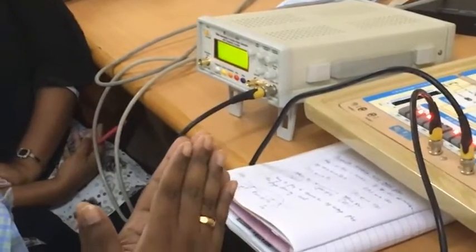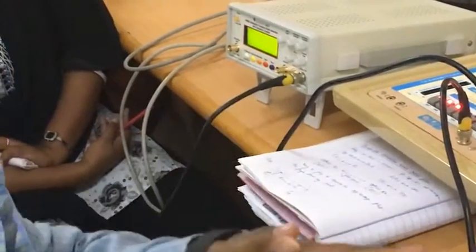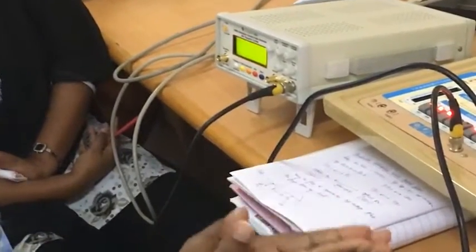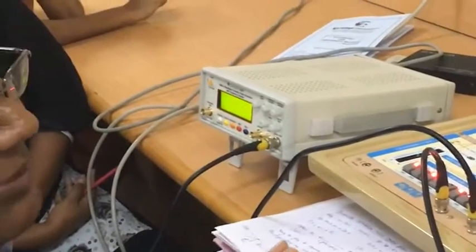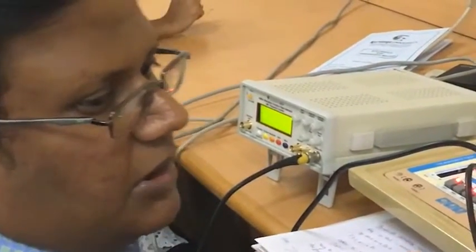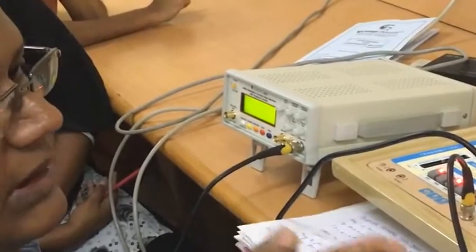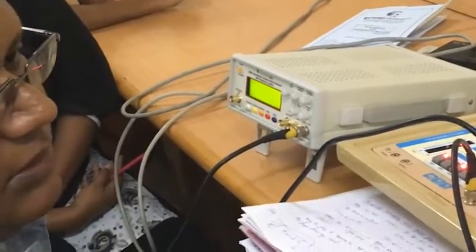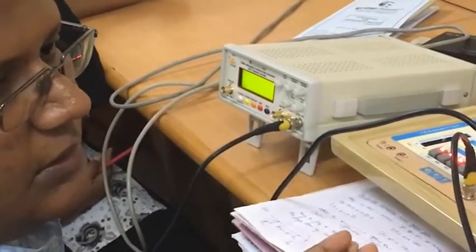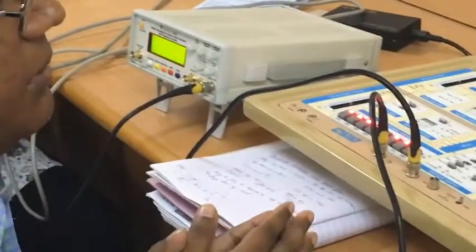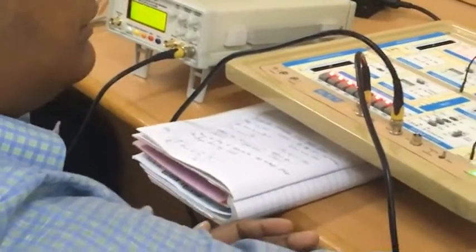So that is why we are moving to FDM, frequency division multiplexing. In our laboratory we do not have FDM, but these bottlenecks have been removed there, including the delay. Through this we can also calculate the numerical aperture.